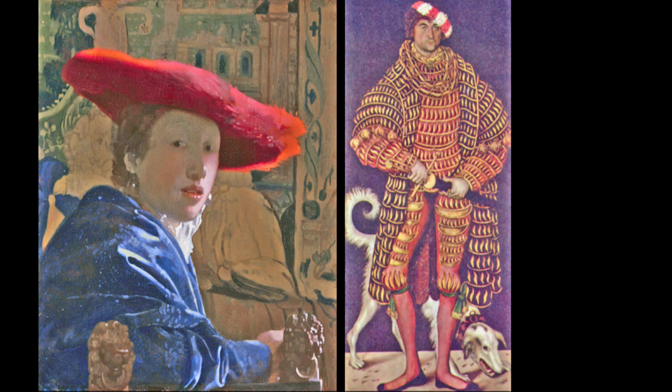Next is Duke Henry the Pious, painted around 1514 by Lucas Cranach the Elder. It's at the Gemäldegalerie Alte Meister in Dresden, Germany. The Duke wears a red and white hat at a different angle, but I still think it would be considered a reference that they're both wearing red hats.